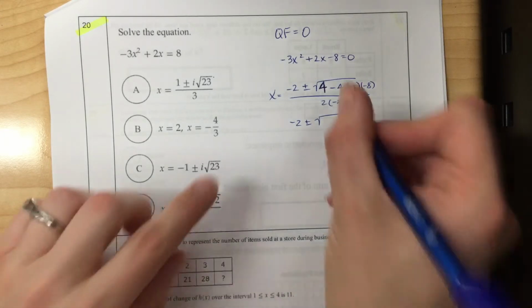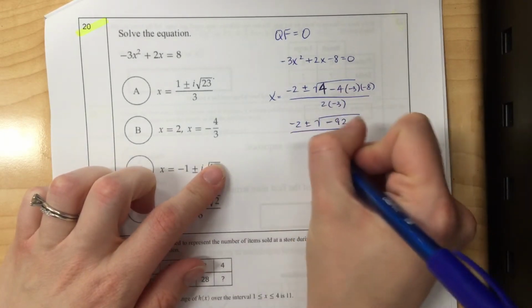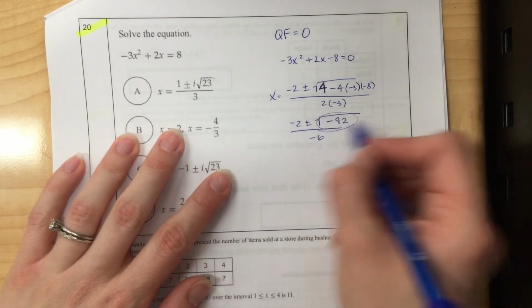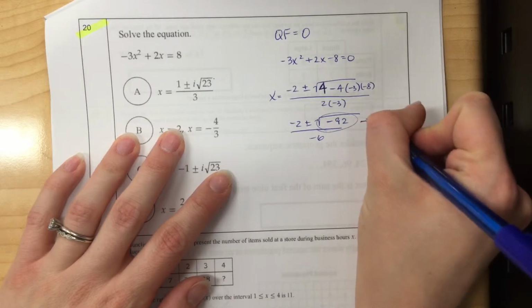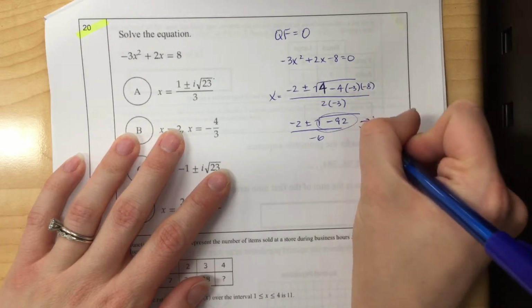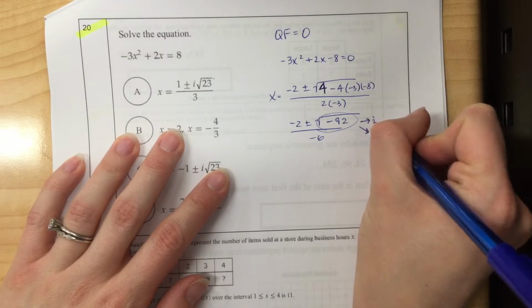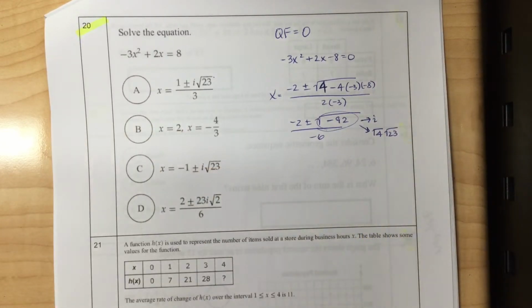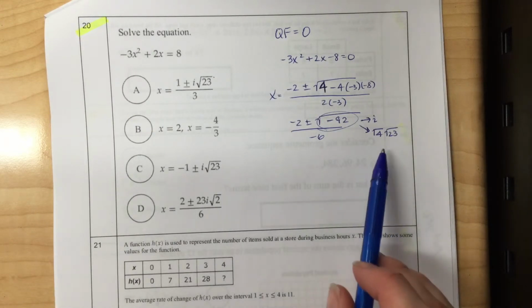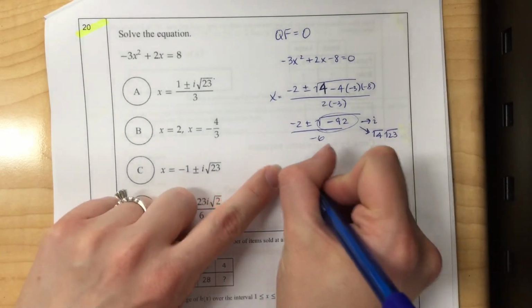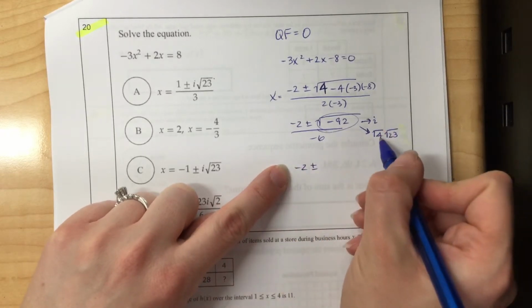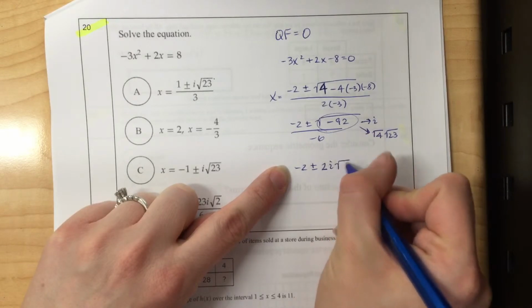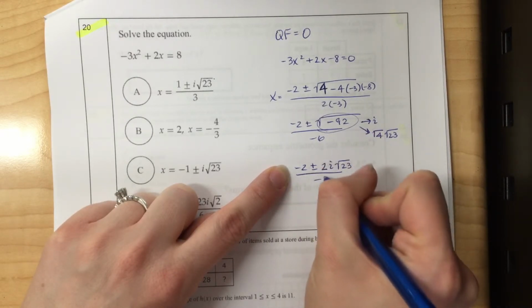If you can hear me, I'm typing things in my calculator right now because I haven't done these problems in a while. All right, so same thing that we did on the last one. We're going to break this down. Remember that that's going to give me an i because it's got a negative in it. And then we want to look for a perfect square in there, and I'm pretty sure this is divisible by 4. Adam, I'm remembering that we did this problem together earlier. So when you do that, this is now negative 2 plus or minus the square root of 4 is 2, i square root 23 all over negative 6.